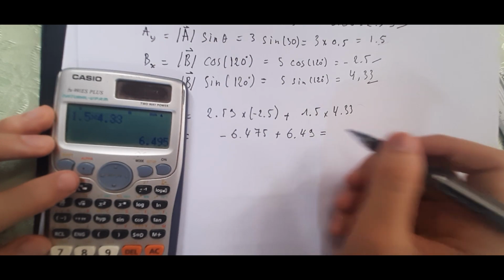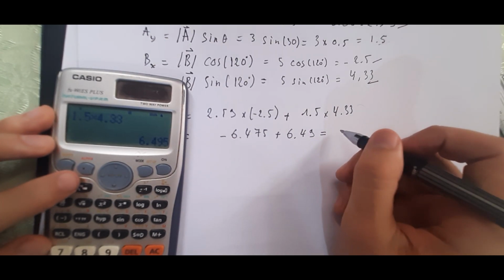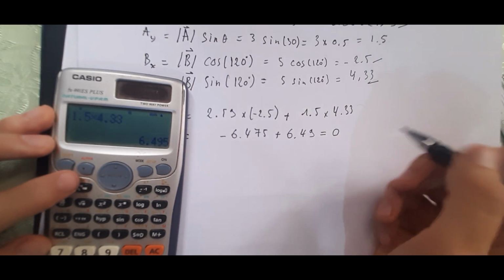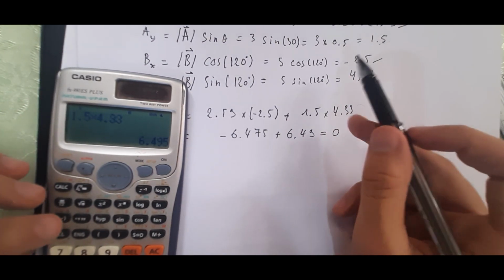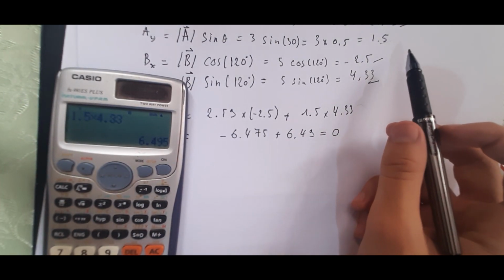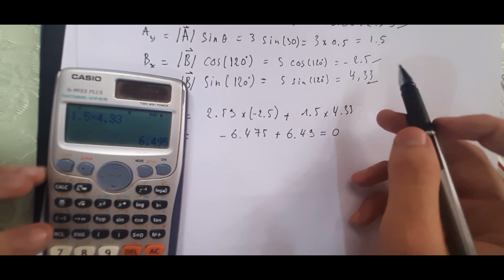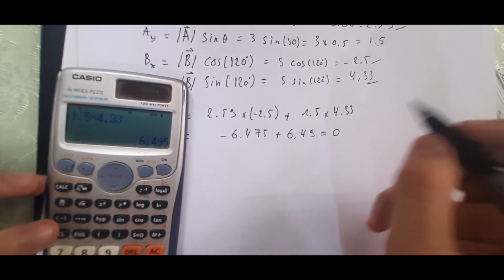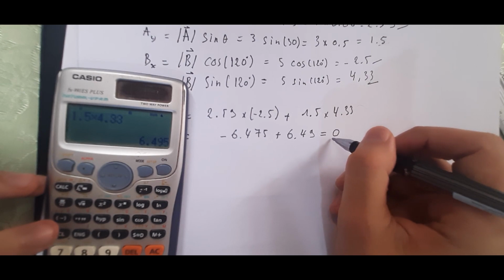As you can see, it is practically 0. Maybe we made some mistake. We didn't get the precision right, but it is the same as 0.